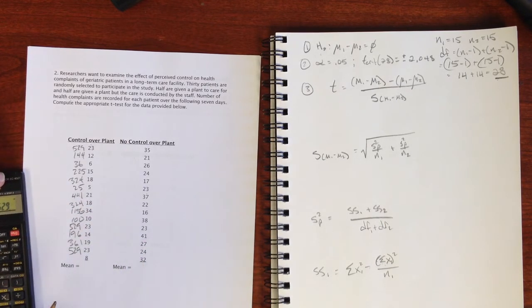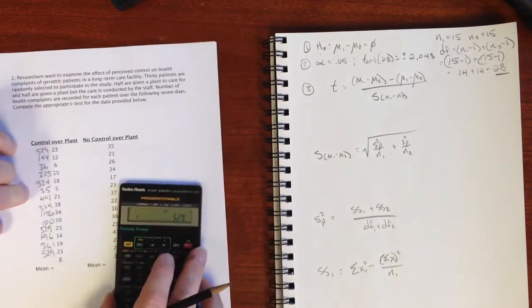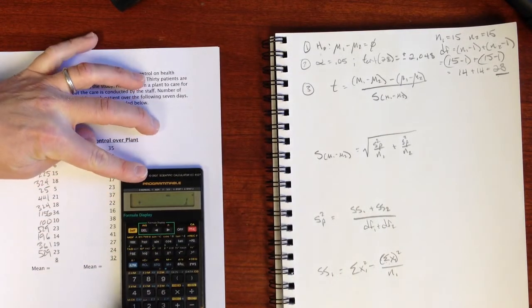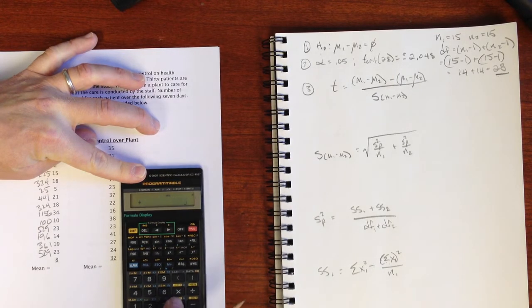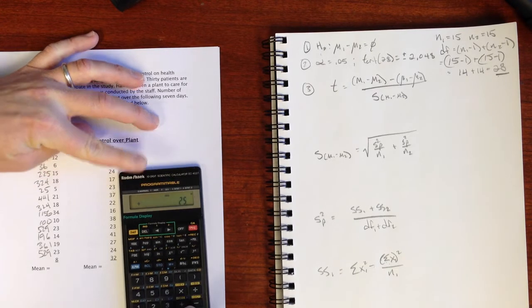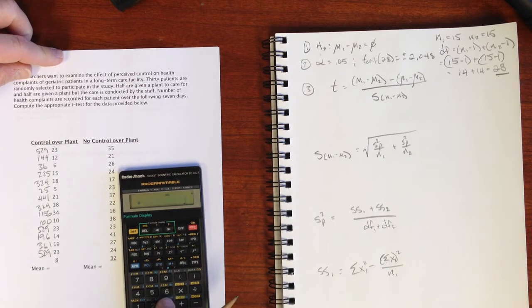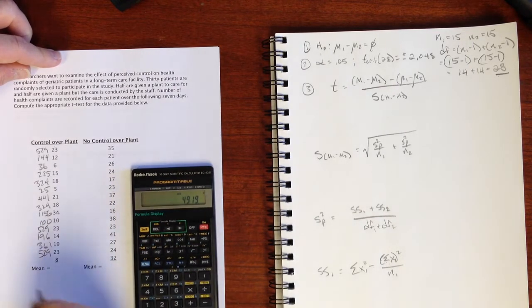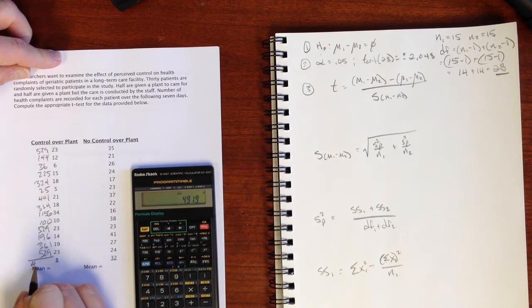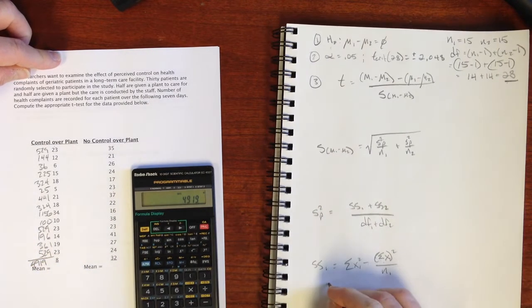529, I'm going to go up from the bottom, plus 361, plus 196, plus 529, plus 100, plus 1156, 324, 441, 25, 324, 225, 36, 144, and 529. I get 4919, and I'm going to put that over here as well.